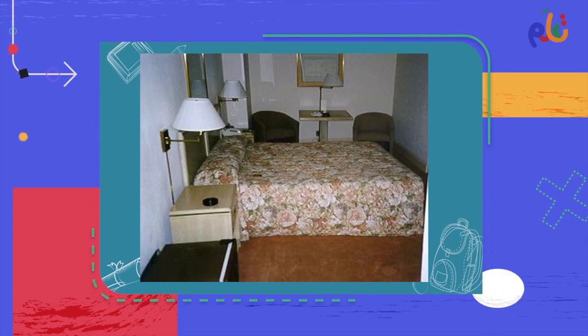There is no view, the room isn't spacious, and it doesn't look as nice as I expected. So this is the first shock that you get. And then you start to build frustration, like you start to get angry. This is not what I waited for.